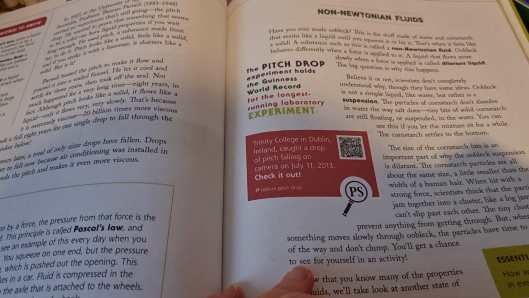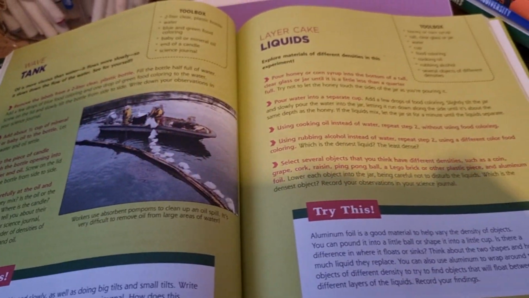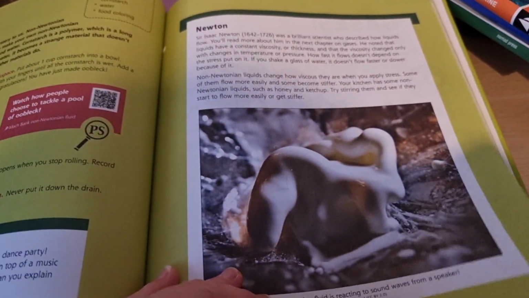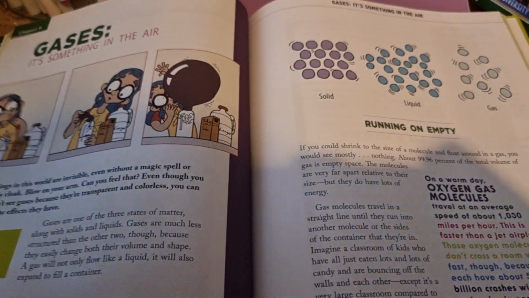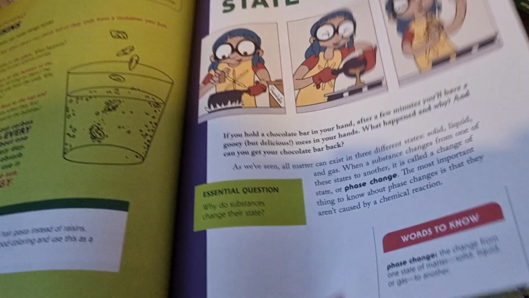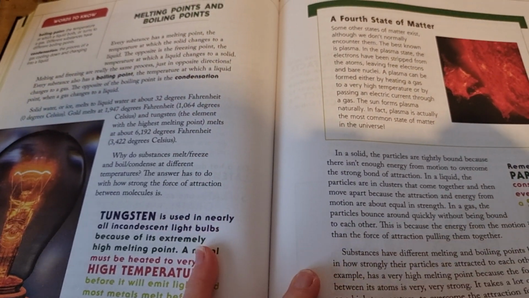Again, we've got something here, QR code. Then we've got wave tank, layer cake liquids, and a black. And then we'll look at chapter 7, a change of state. Again, we've got our essential question, words to know, swamp, colour, melting points and boiling points.